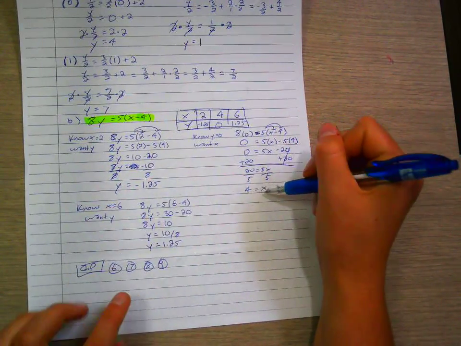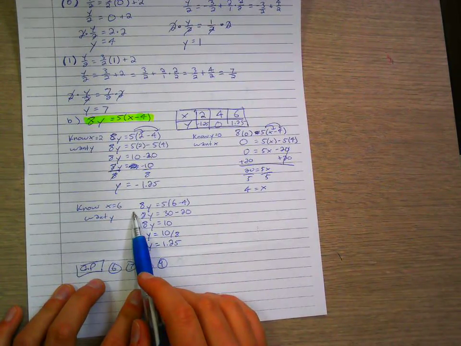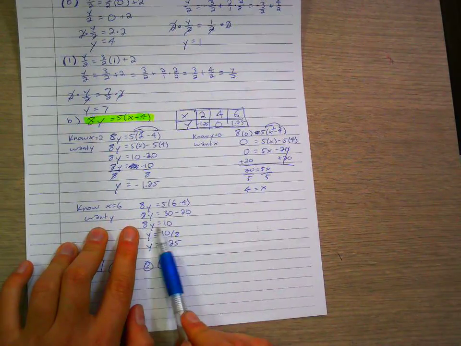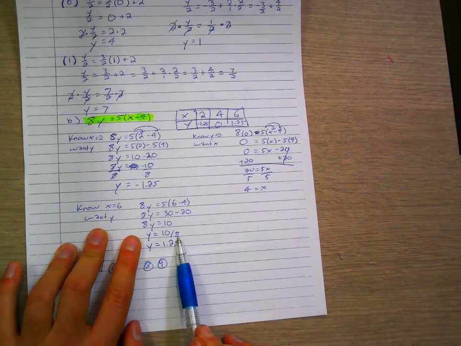This one, we know x, but we want y, so we plug in x. It becomes 8y equals 10. y equals 10 divided by 8, which is 1.25. That goes in there, and then do the guided practice.